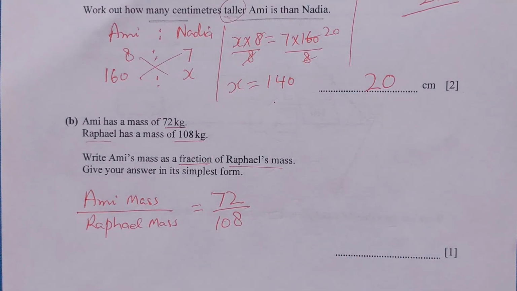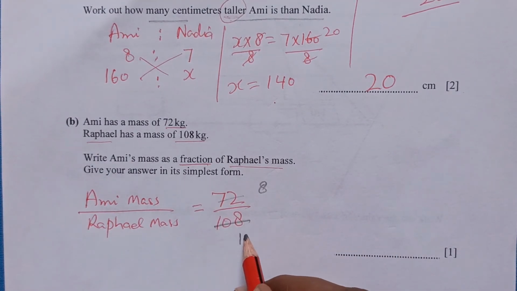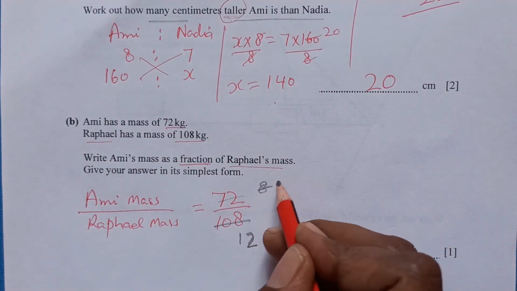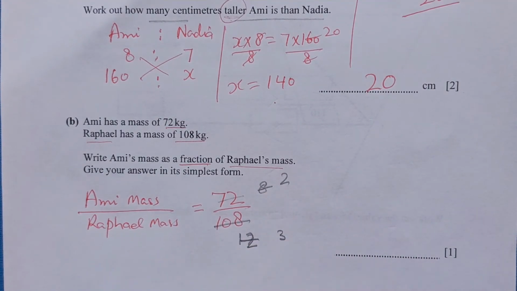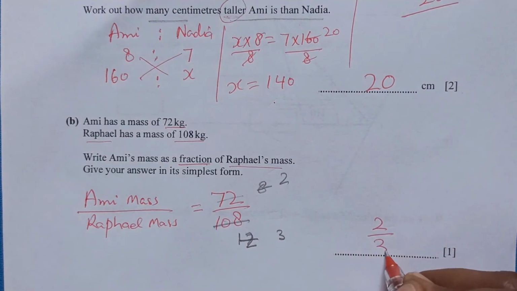We can simplify this, writing it in simplest form. If you divide this by 9, 9 times 8 is 72, and 9 times 12 is 108. So 8 over 12, then 4 times 2, 4 times 3. So the final answer is 2 over 3.